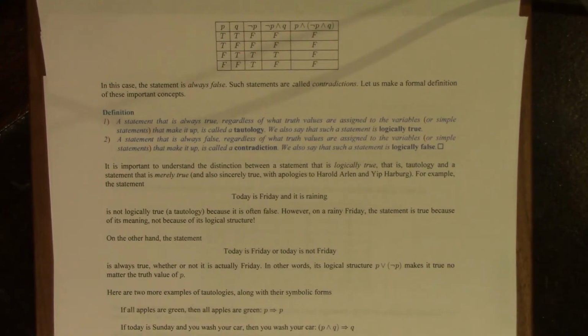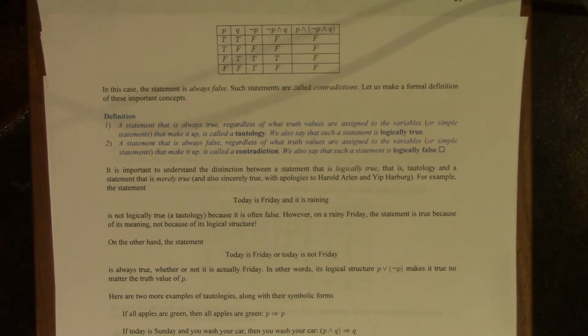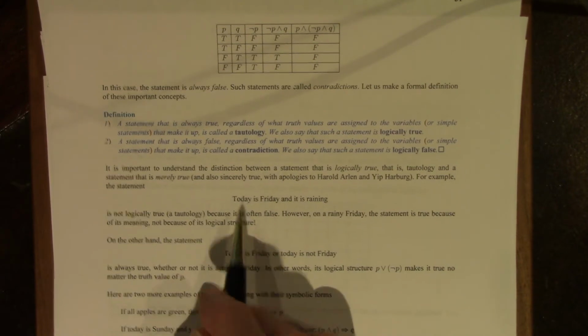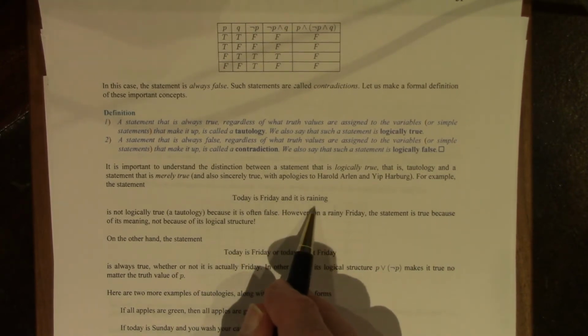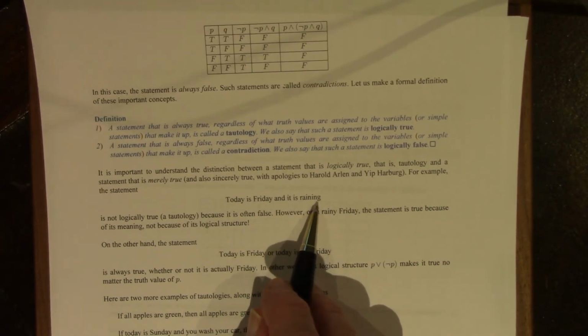It is important to understand the difference between a statement that's logically true, a tautology, and a statement that's merely true, let's say. For example, "today is Friday and it is raining" is not logically true because there are times when it is false.